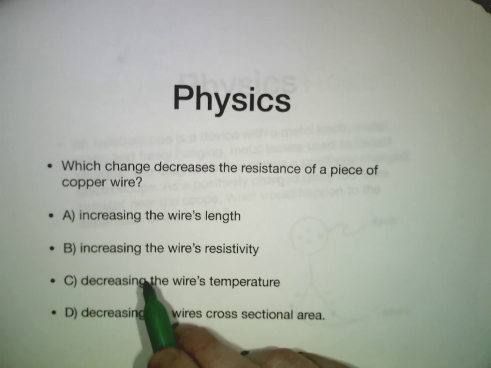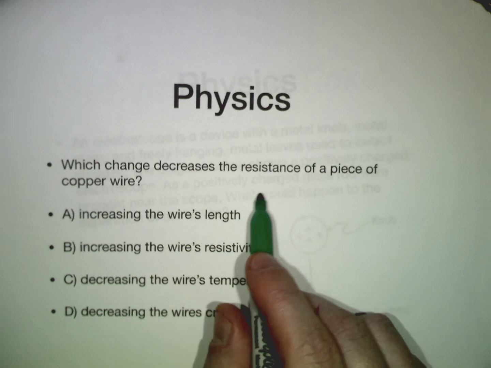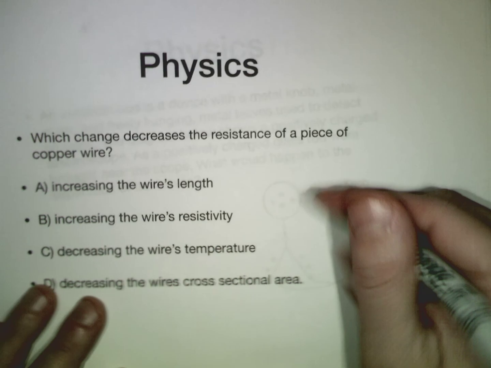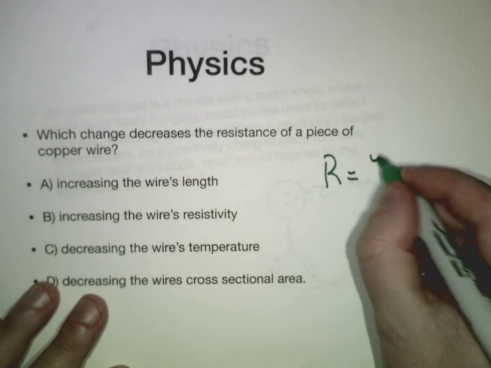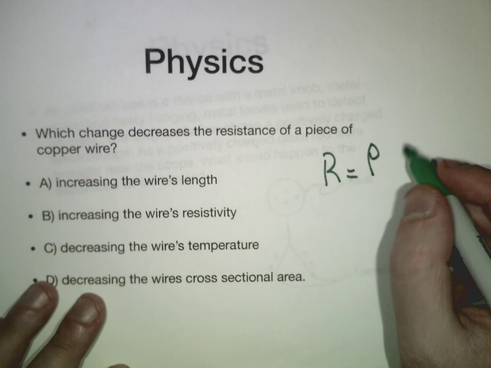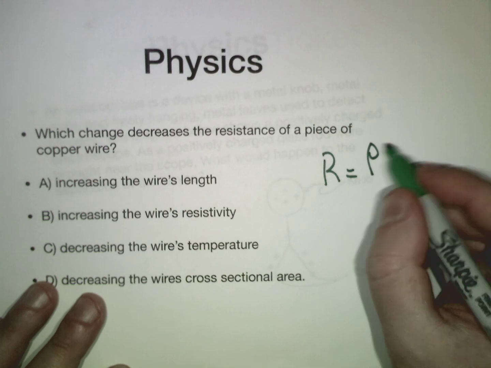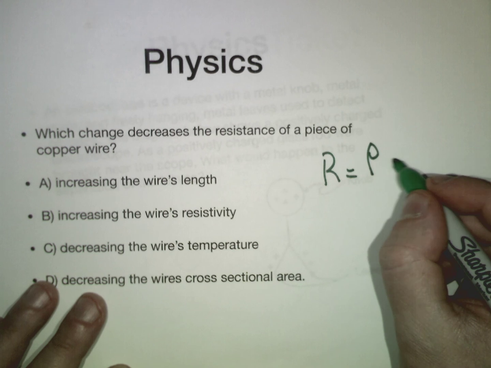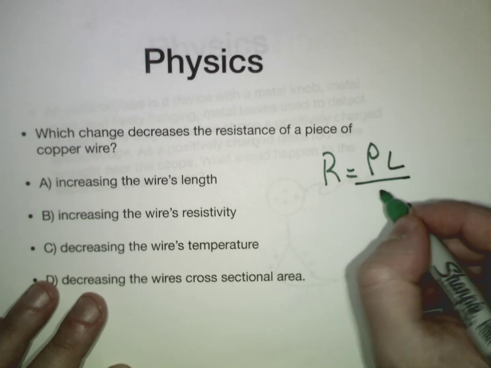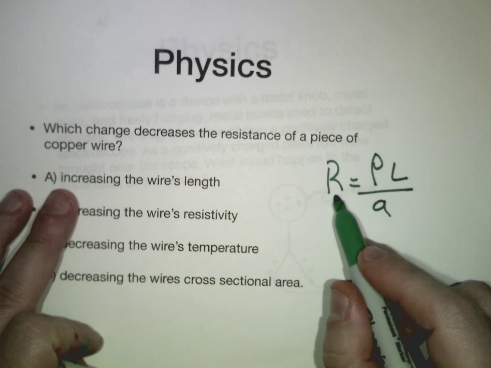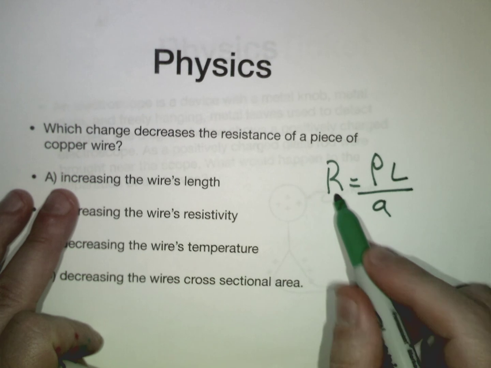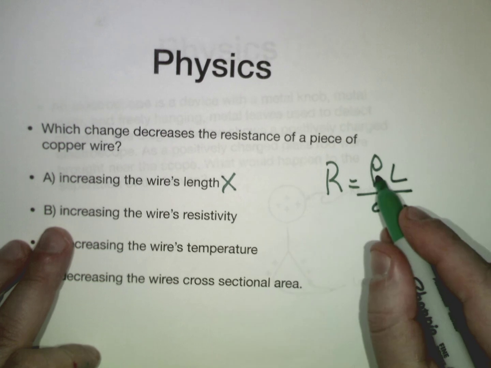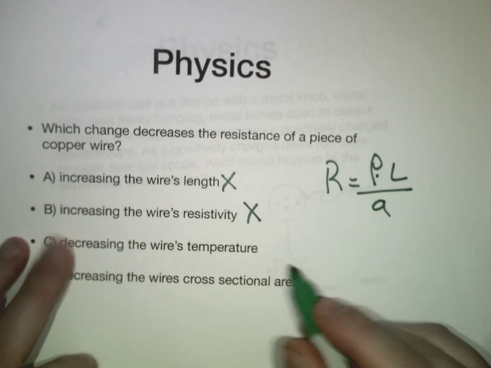Okay, which change would decrease the resistance of a piece of wire? Well, if you look at the formula, remember, this doesn't change. This is whatever the wire is, right? L over A. So increasing the wire's length would increase the resistance. Okay, so I want to decrease. Increasing the wire's resistivity, this number, changing the material, but increasing.